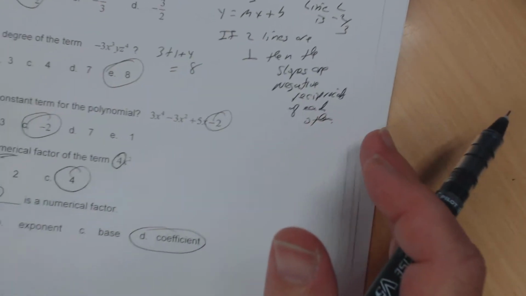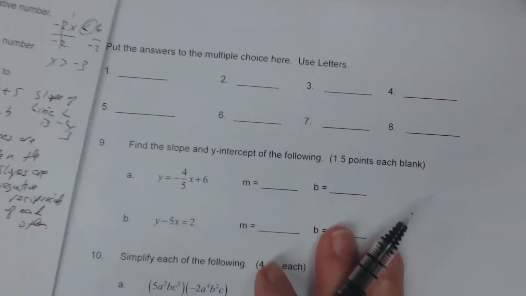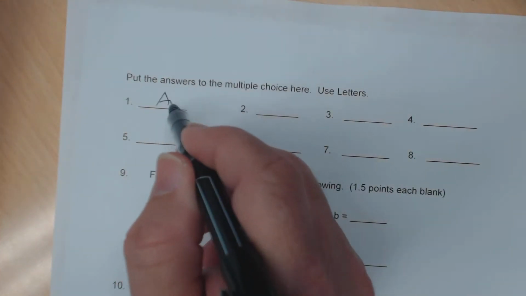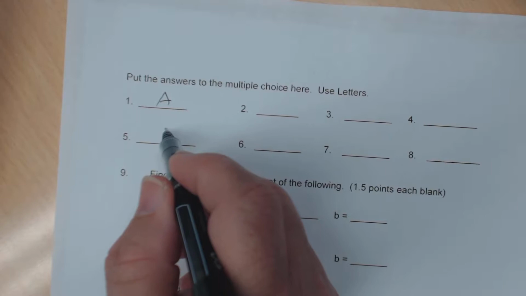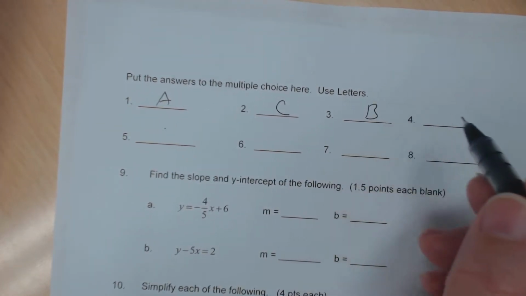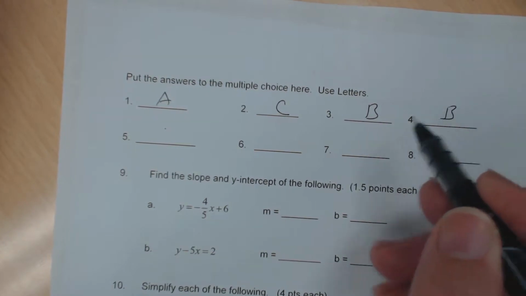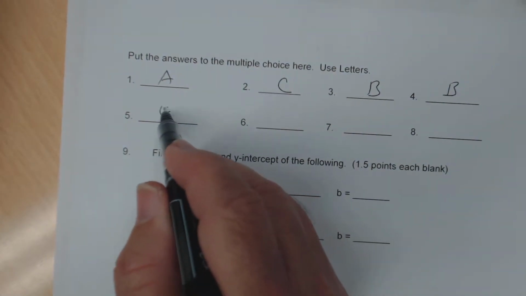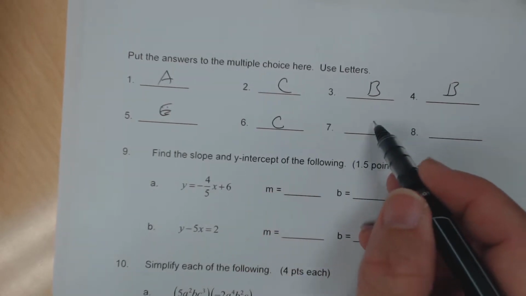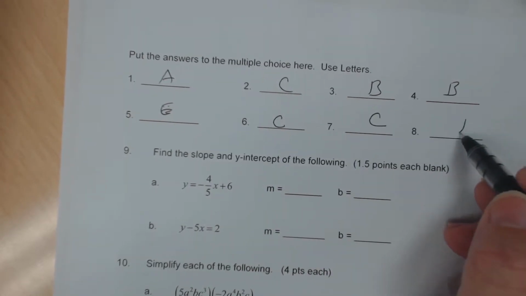So in terms of the answers that go here, let's see. So 1 is A, 2 is C, 3 is B, 4 is B, 5 is E, 6 is C, 7 is C, and 8 is D.